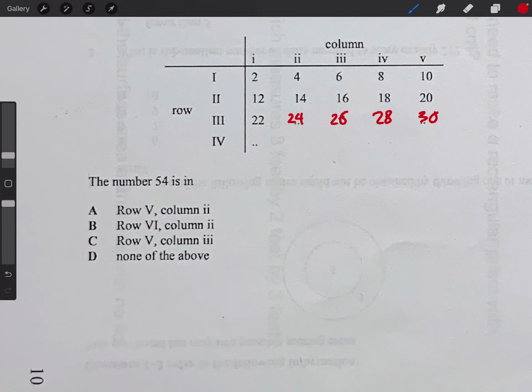Okay, no problem. So the number 54, you can see that every time we have a 4 in the units, it's always going to be in the second column.